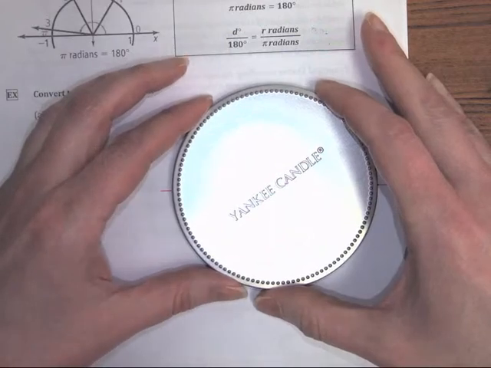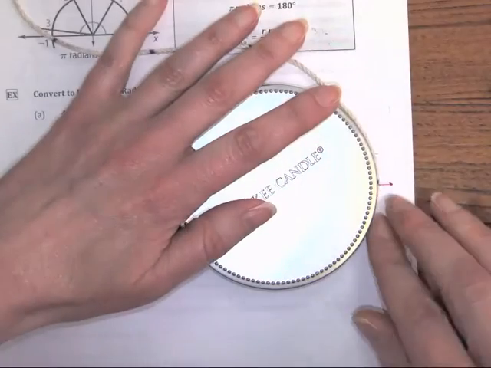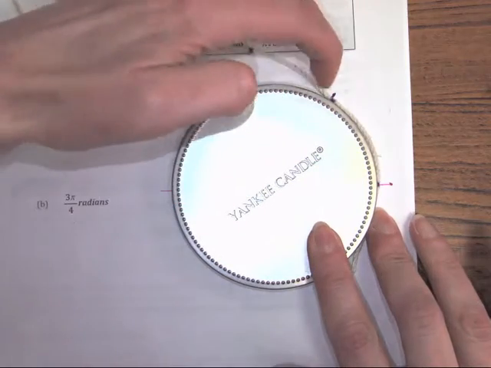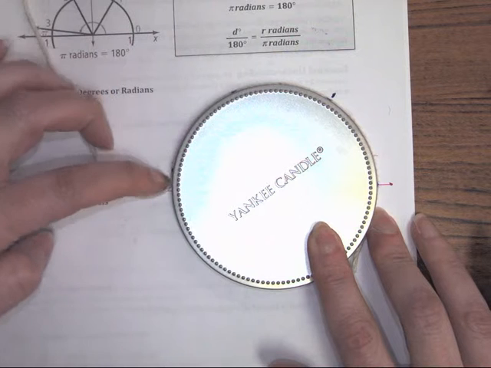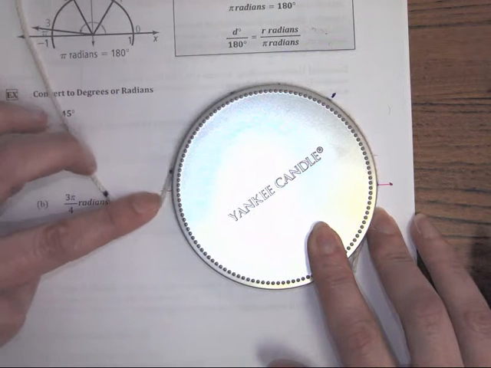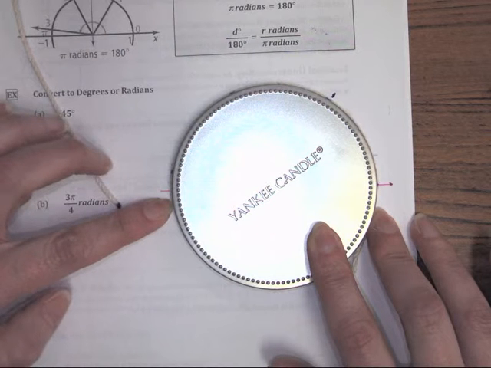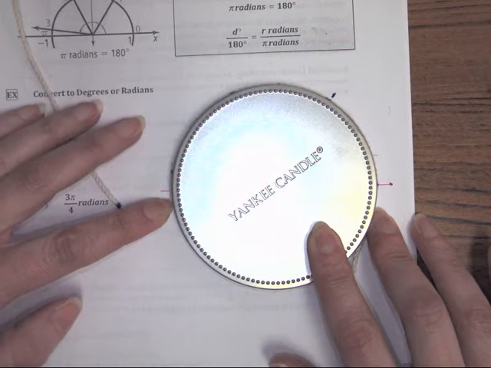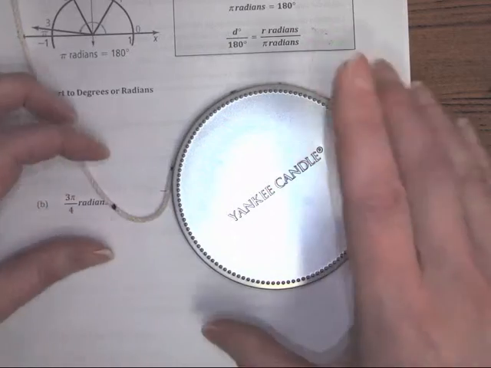So I put my little lid back on there, and I'm going to put my first mark right here, and there's 1, there's 2, over here is 3, you see the 3, and there's a little bit, right? So what if I told you that it's about 3.14 radians? That's pi. You're right.